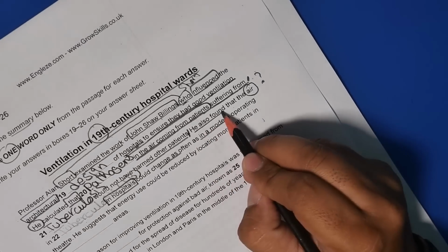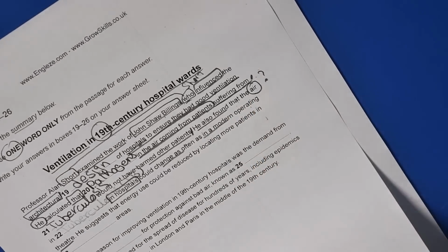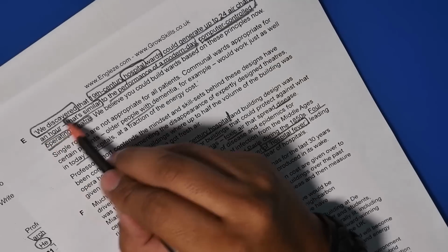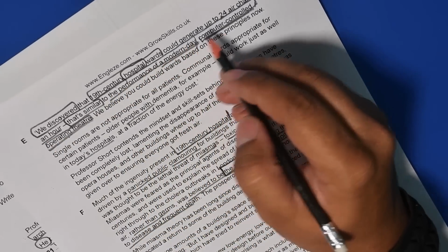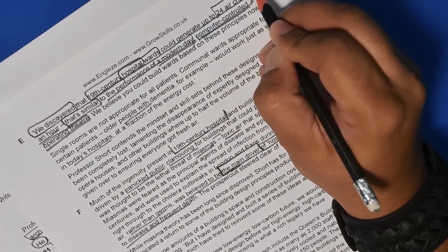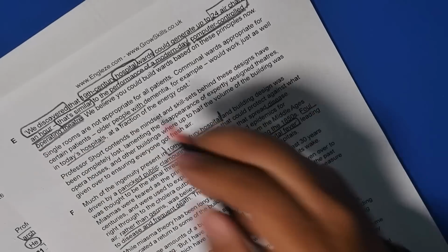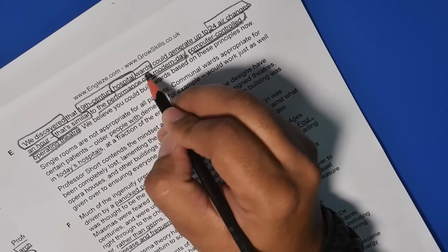We discovered, and he also found that the air, now see, for air they are using the word "discovered". We discovered that the 19th century hospital wards could generate up to 24 air changes an hour, and they are saying 19th century hospital wards. So what is that?